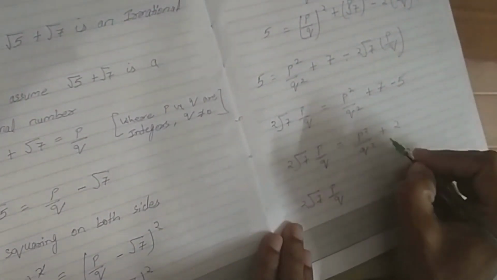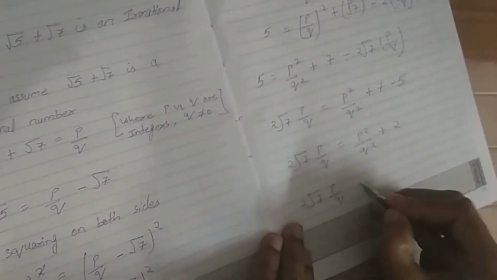So it means 2, right? Now what can you do in this step? You can't add it directly, because it is a fraction and a number. So you just cross multiply the whole thing. Keep it in mind: whenever you get a fraction and a number between a plus or minus sign, you have to make a single denominator.